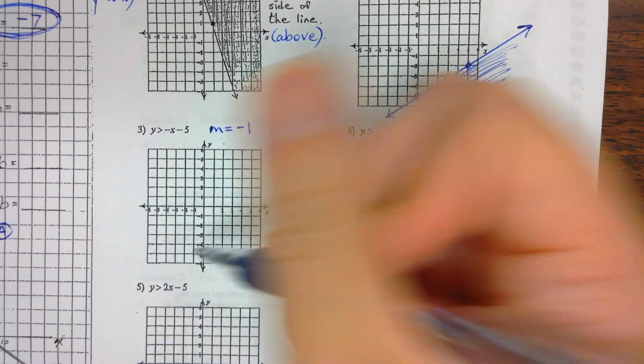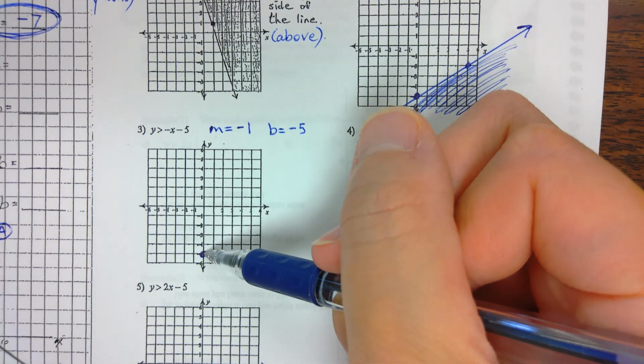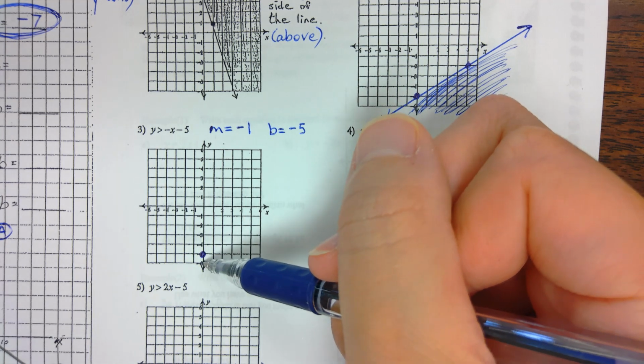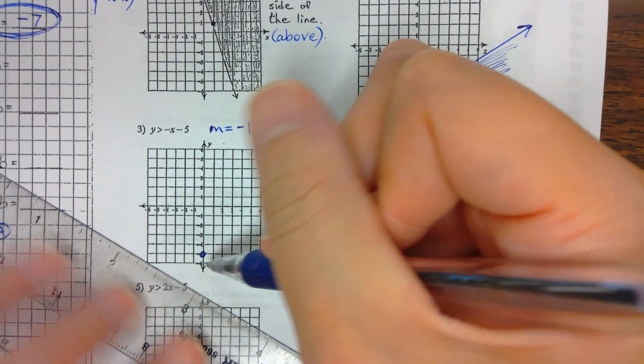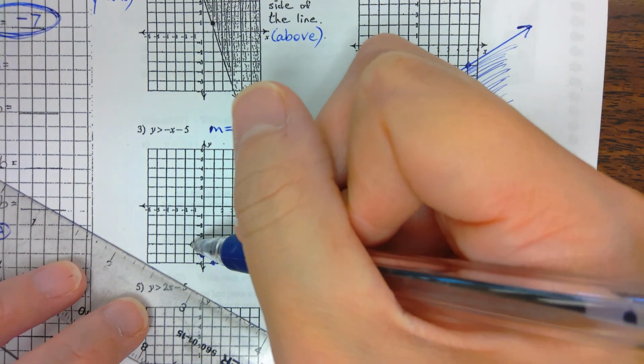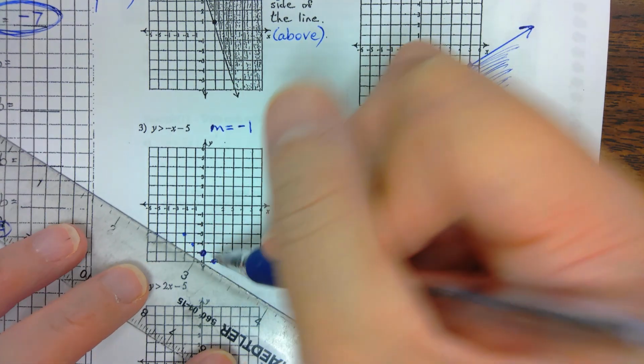Okay, from this point, what am I doing? My slope is negative 1. Down 1 and to the right. Good. Alright. If I need to, I do a couple more points so that it's more obvious, more accurate.